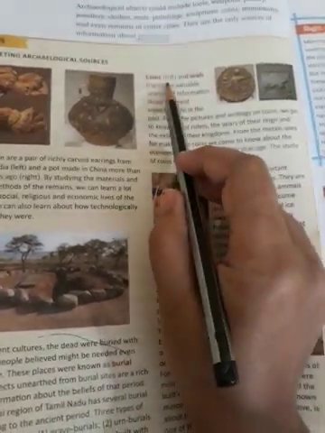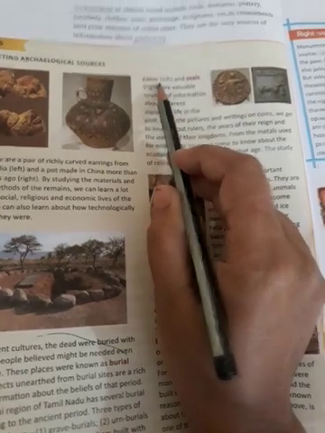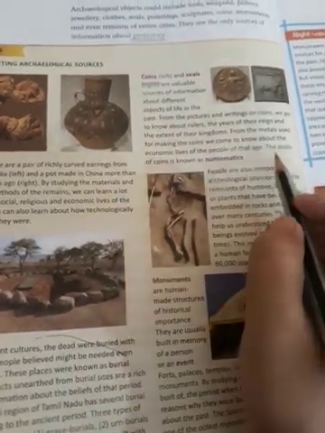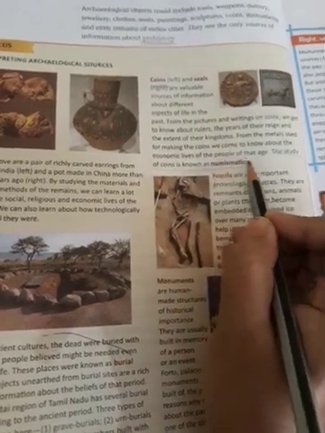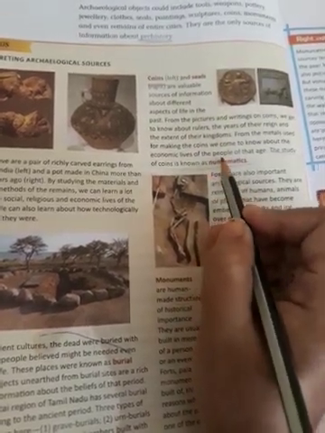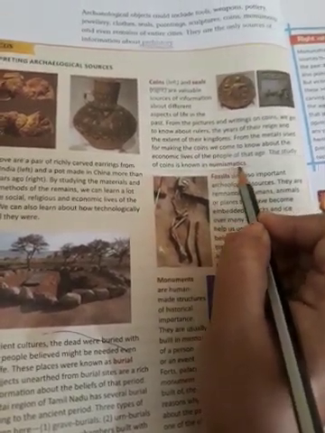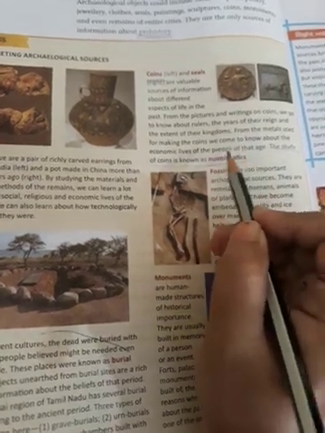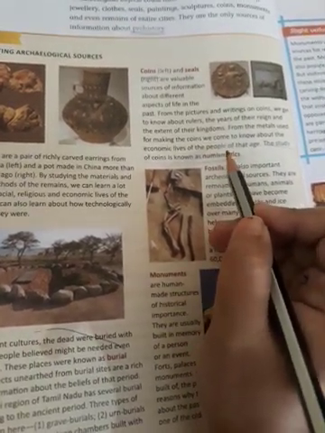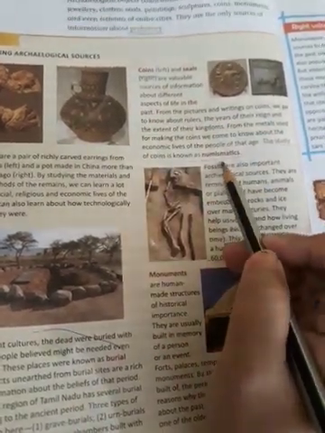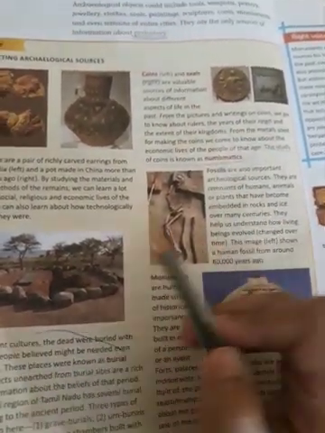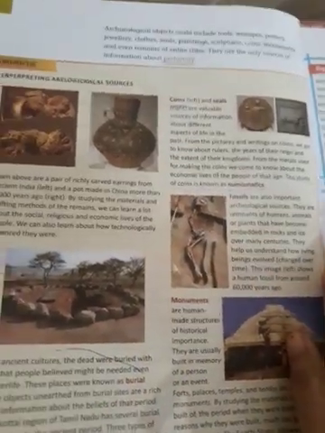Here in coins, there is one thing you have to learn: those who study the coin are called numismatists. Like those who study history are called historians, and those who study archaeology are called archaeologists, in the same way those who study coins are called numismatists. Is that clear? So these are examples of archaeological sources.